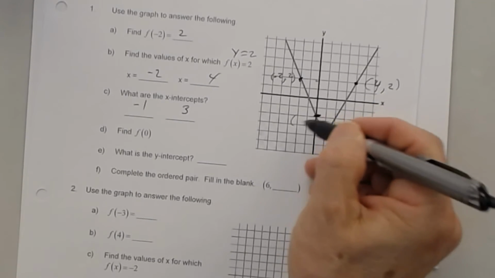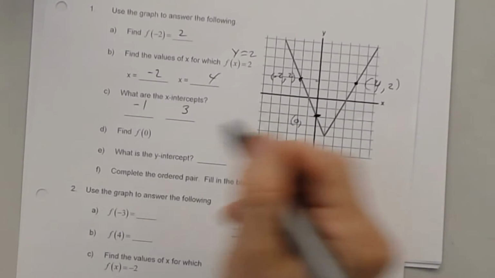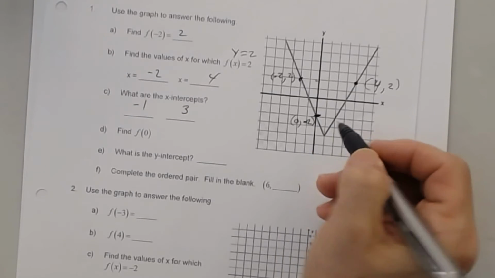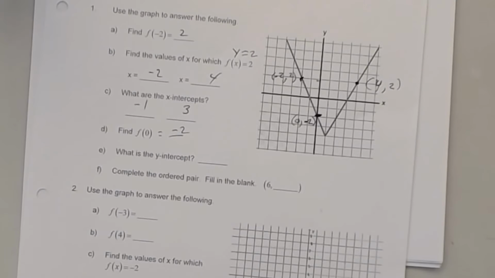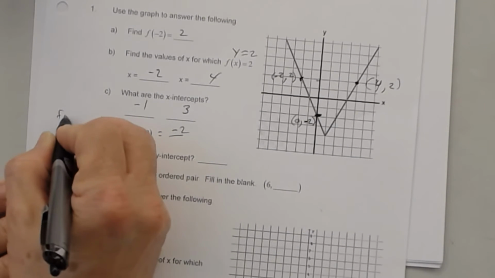Makes sense because what is the x-coordinate for this point right here? The x-coordinate? 0. And that's what I'm asking. But what's the y-coordinate? Negative 2. So what's f of 0? Negative 2, which also happens to be the y-intercept, right? Because remember, in a previous worksheet, to find the y-intercept, you let x be what? 0. So just remember that f of 0 means that you're finding the y-intercept.